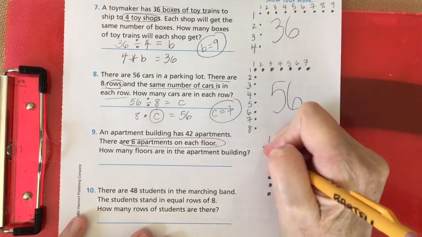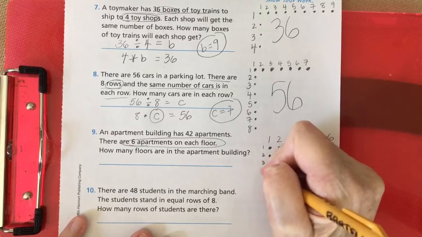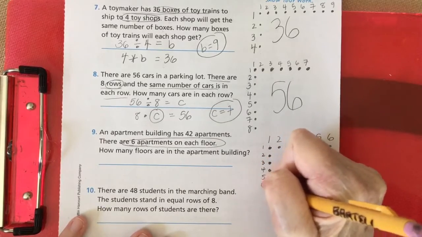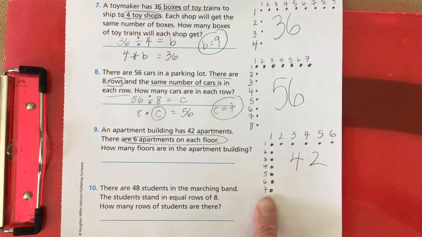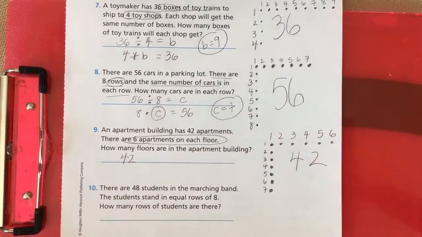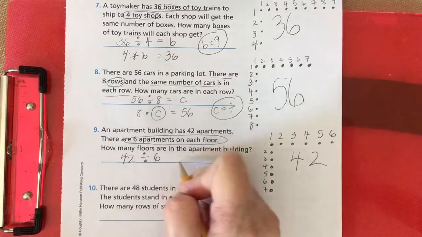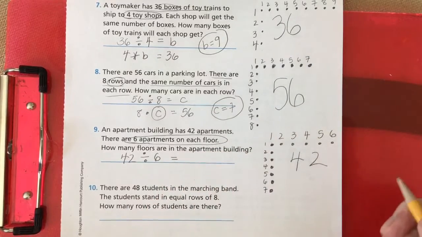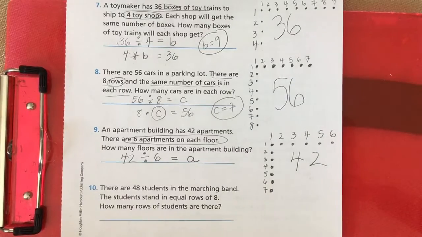And so now we'll number these. There we go. There's our missing. So this is a 7-story complex. Wow. Okay. So for writing our equation, we knew our total was 42, and we divided that by 6 because there were a certain number of apartments, and I'm going to use A for my variable, on each floor.